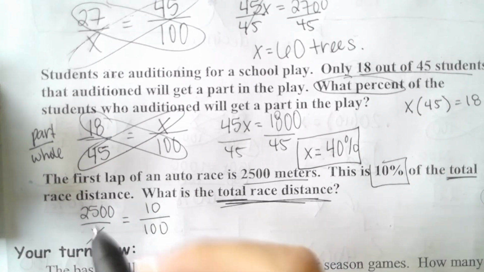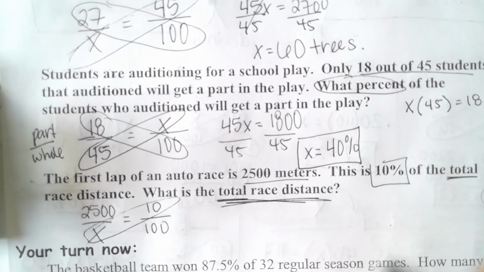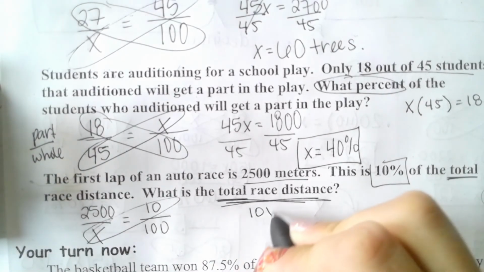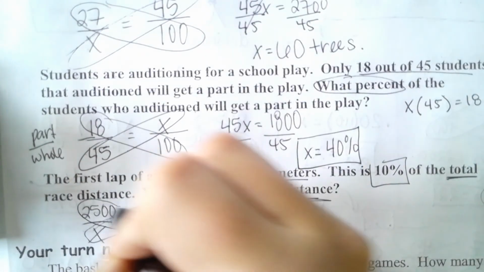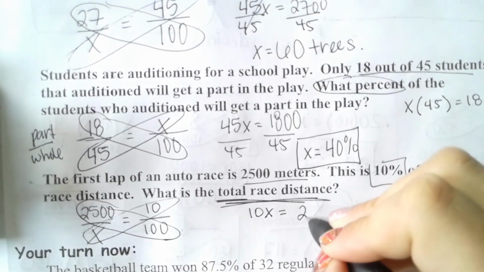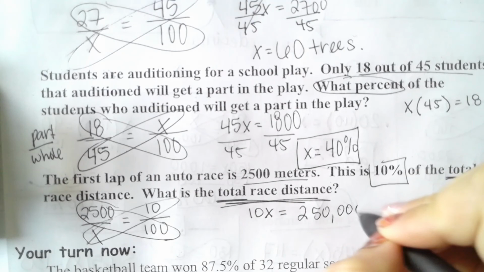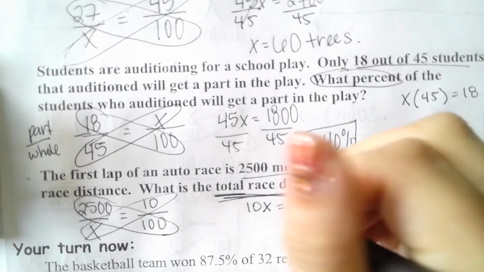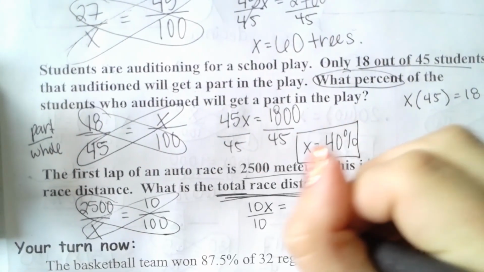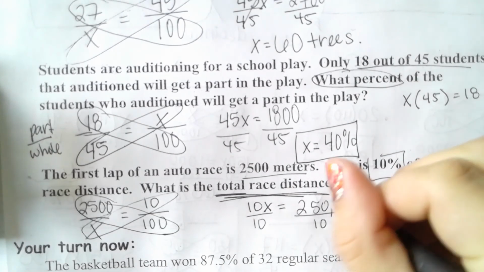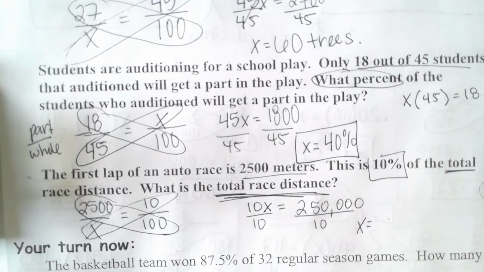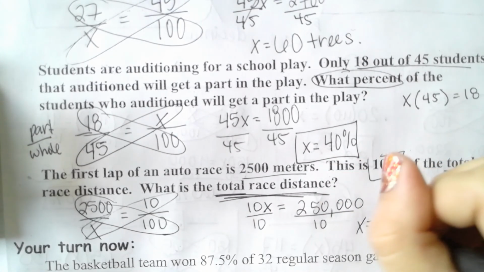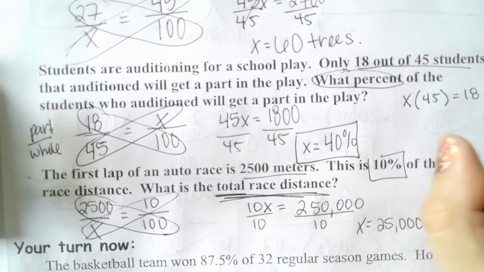So after you cross multiply, 10 times x is 10x. 2,500 times 100 is 250,000. And then your last step to get x by itself is to divide by 10. And the distance of the entire race should have been 25,000 meters.